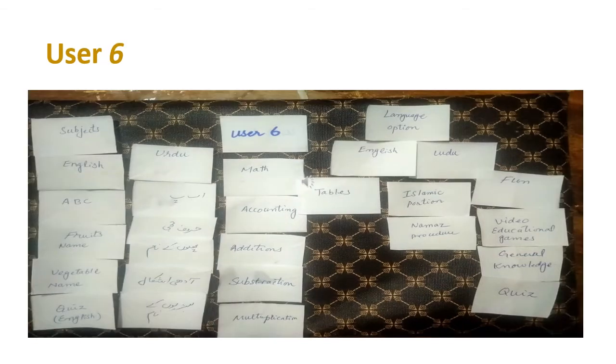User number 4. User number 5's card sorting design is the same as user number 3. User number 6 suggests that the language option, the Islamic portion, and tables in the mathematics portion must be added. User 7 is the same, designed according to user number 2's card sorting.